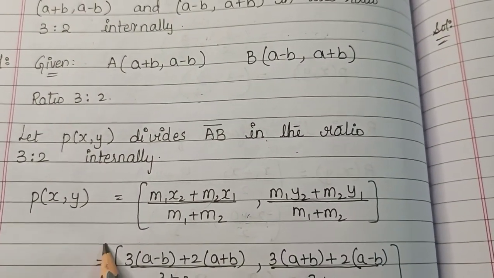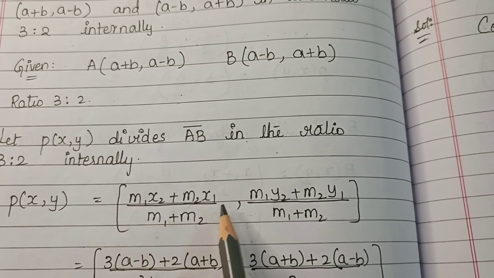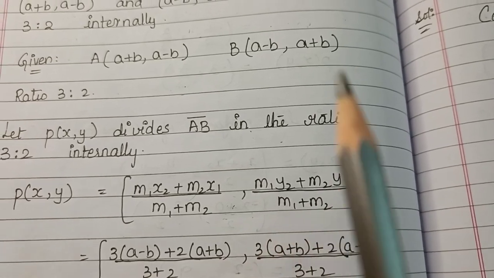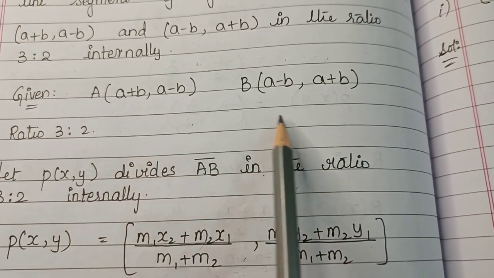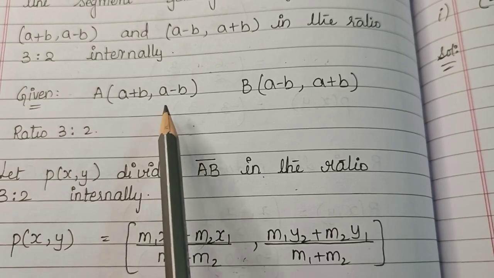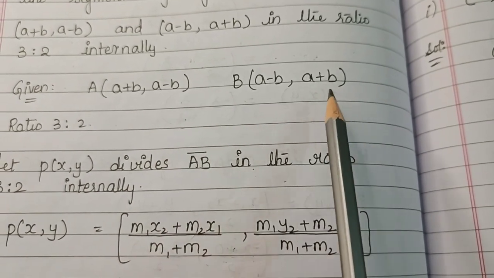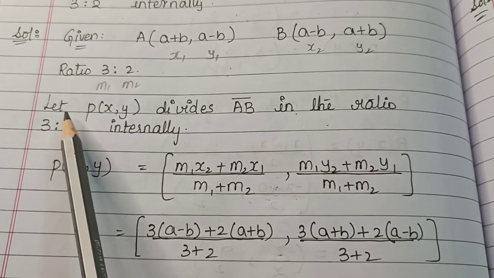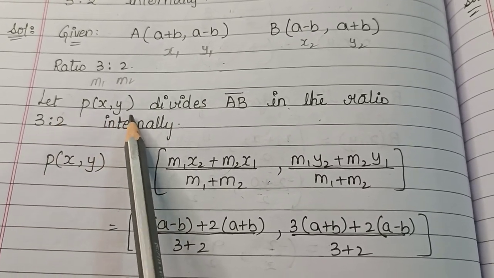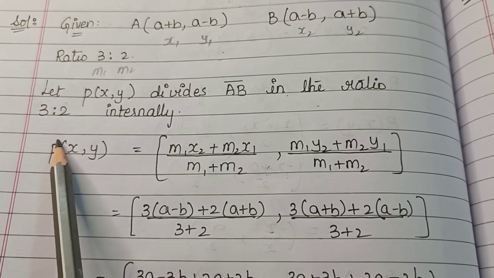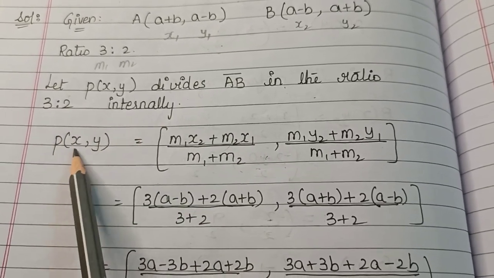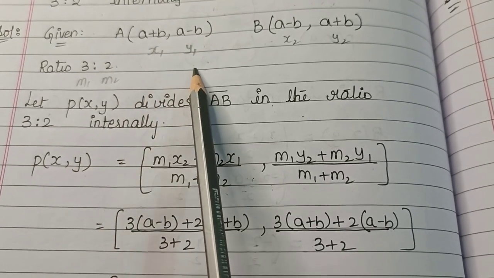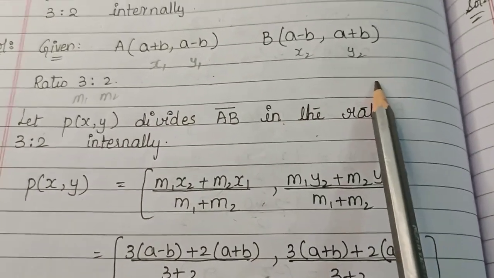That is P(x, y) is equal to (m1x2 plus m2x1) by (m1 plus m2), (m1y2 plus m2y1) by (m1 plus m2). And the 2 points given are (a plus b, a minus b) and (a minus b, a plus b). We have to find the point. Let P(x, y) divide AB in the ratio 3:2 internally. So for P(x, y), we use this formula. This is x1, this is y1, and this is x2, and this is y2.